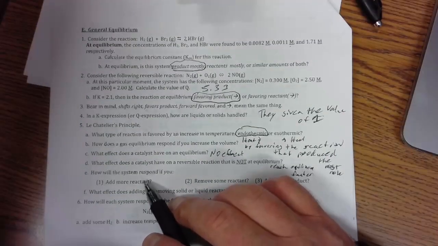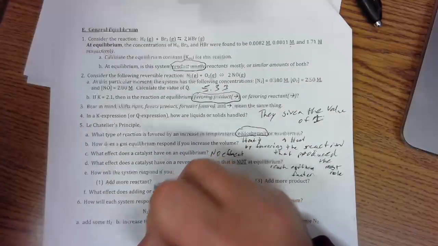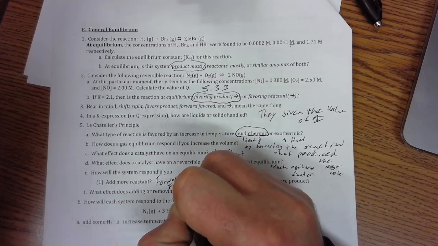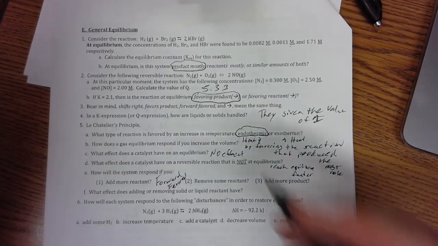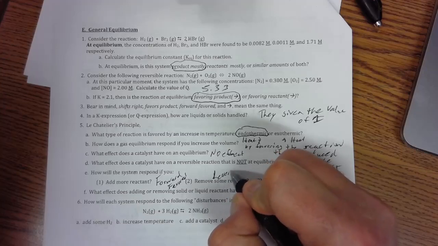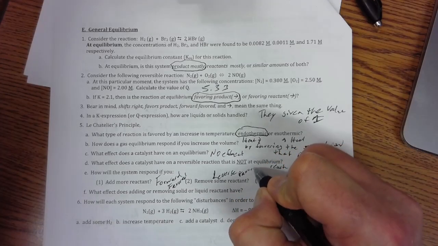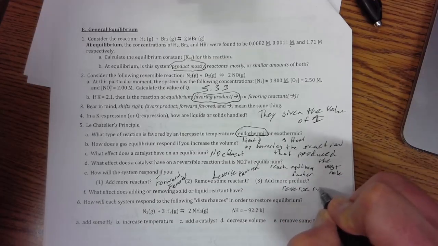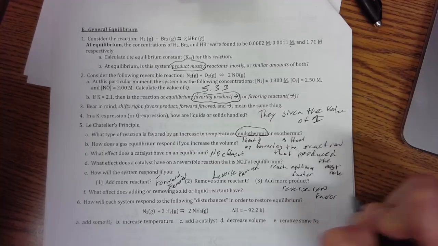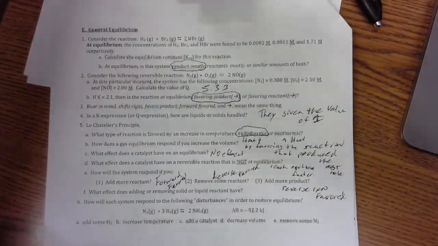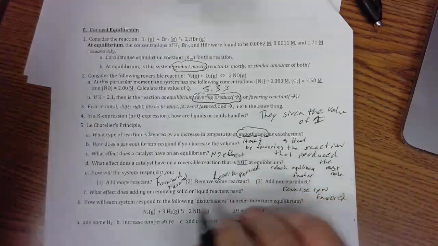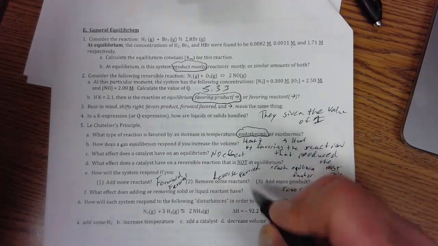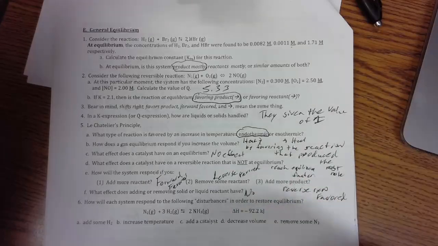How will the system respond if you add more reactant? Forward reaction favored. Remove some reactant, it will make more reactant, so the reverse reaction will be favored. Add more product, reverse reaction favored. What effect is adding or removing solid or liquid? If you remove all of it, then it will have to make a small amount. But other than that, there's no real effect there, unless you remove it all.